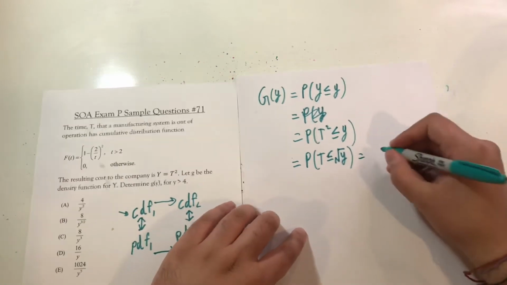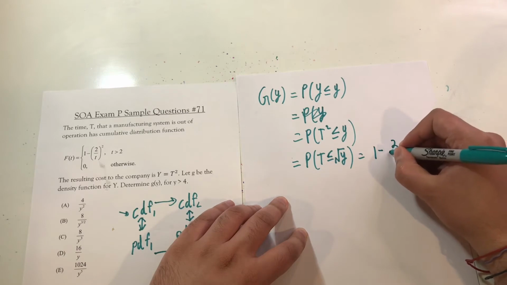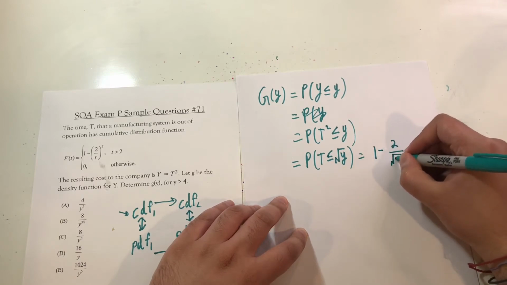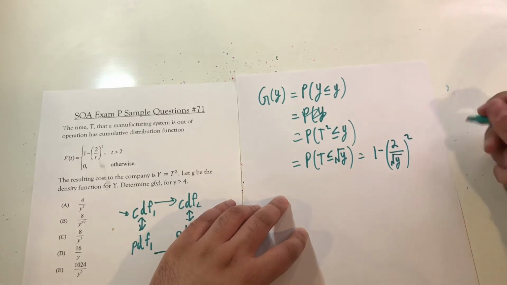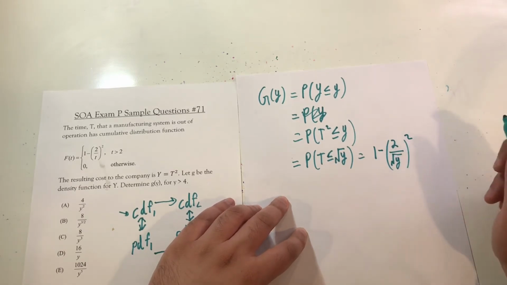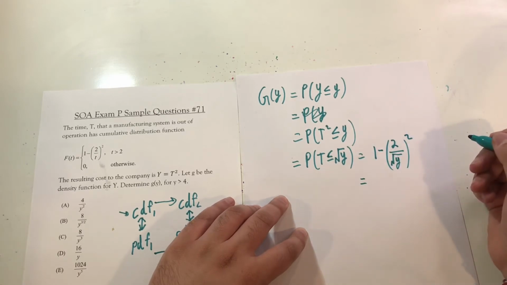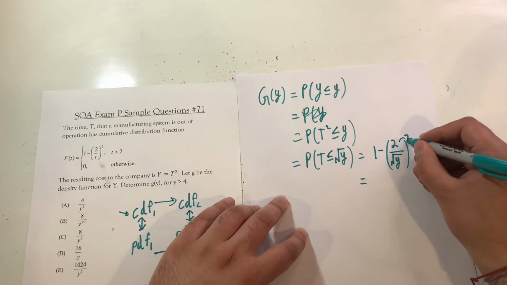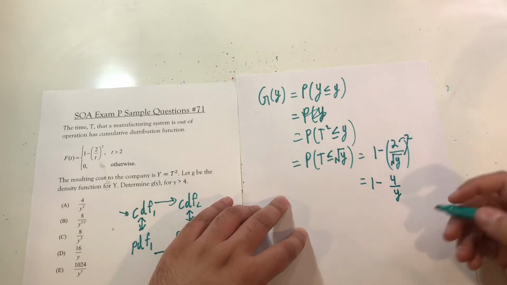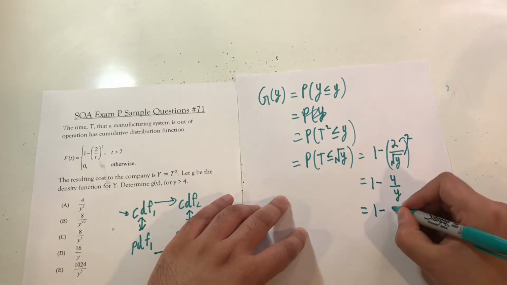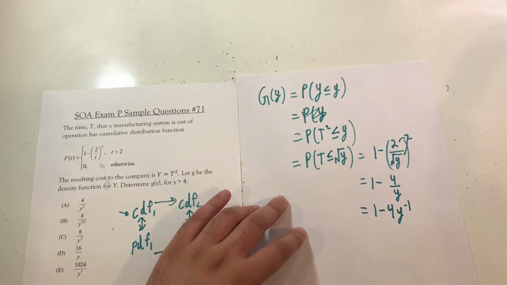So what I can do here is now insert that into my actual distribution. So this is equal to 1 minus 2 over square root y, squared. And from here, all I have to do is just distribute this exponent. Okay, now it's 1 minus 4 over y, and just for ease, I'm going to rewrite this as 1 minus 4y to the negative first.